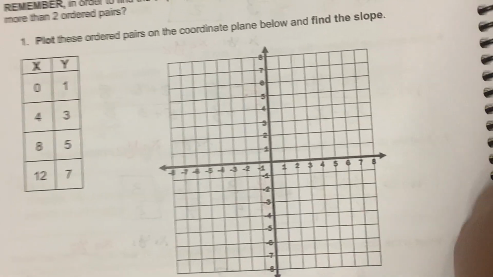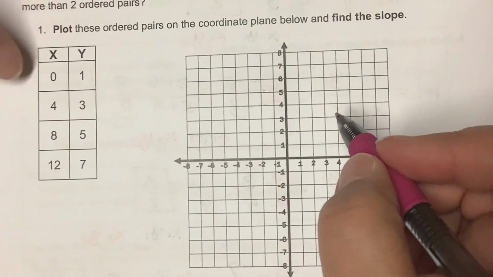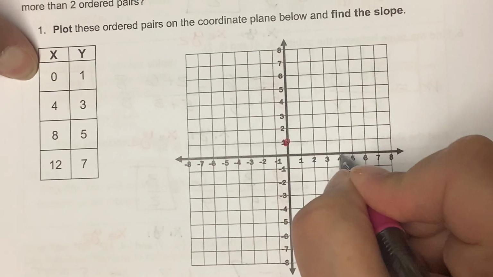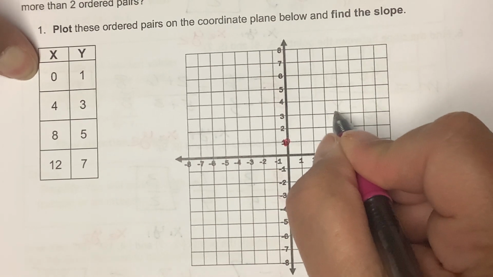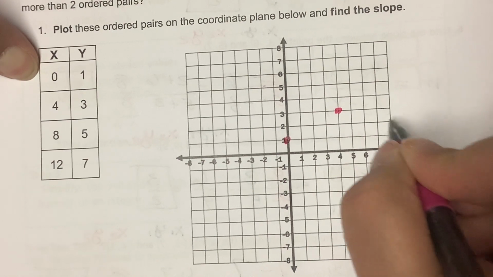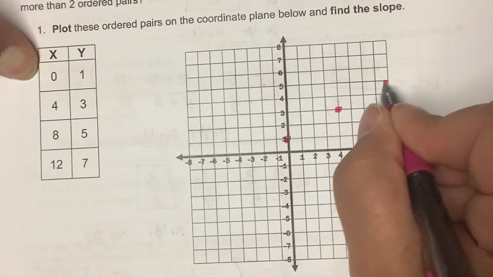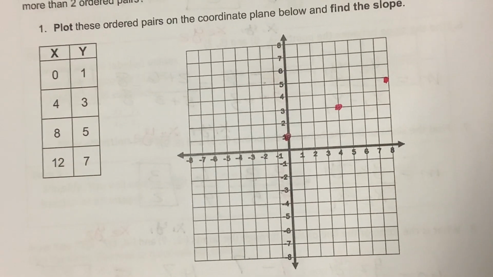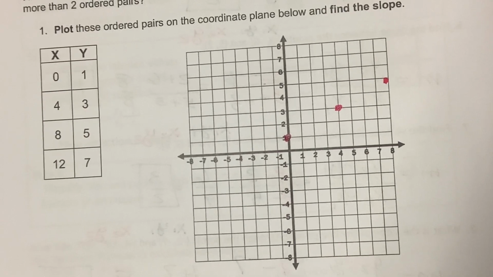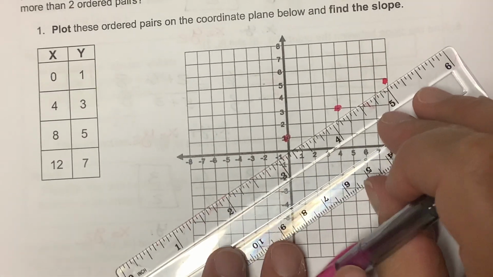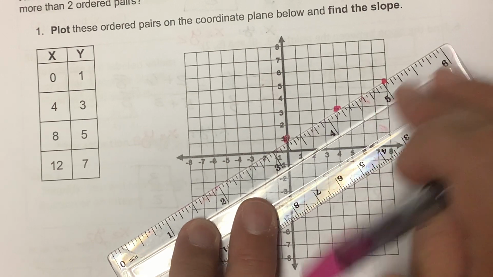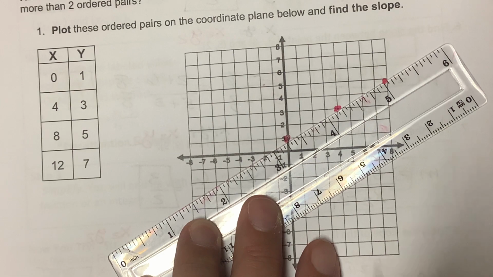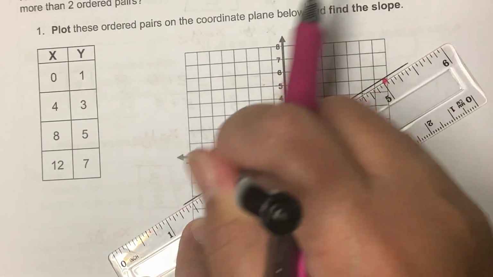Okay, so x is 0, y is positive 1, x is 4, y is positive 3, x is 8, y is positive 5, and I cannot graph that last one, but that's okay. I learned to live without it. Now, connect the points, and here we go. There we go.